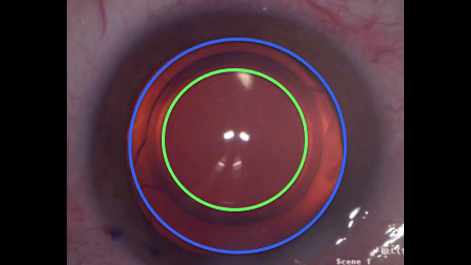The visually centered PPC capsulotomy was outlined as the green circle and was displaced with respect to the center of the pupil as predicted. The precision pulse capsulotomy allows the surgeon to center the capsulotomy on the visual axis for the most stable long-term optical result.